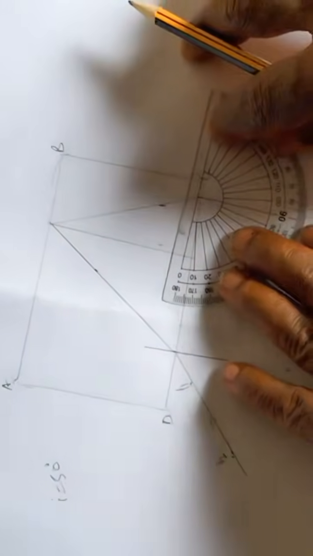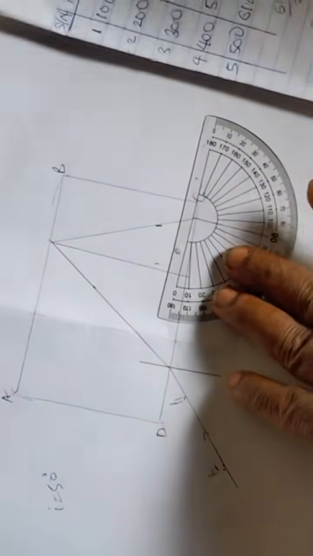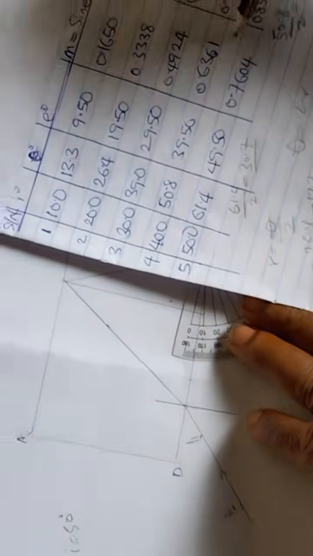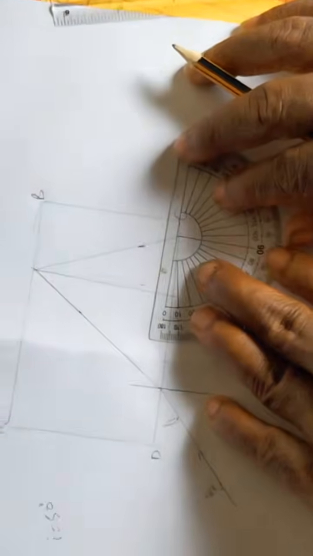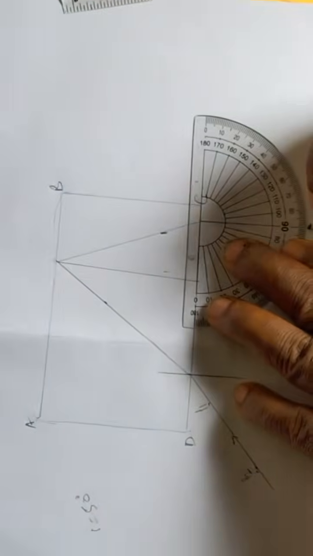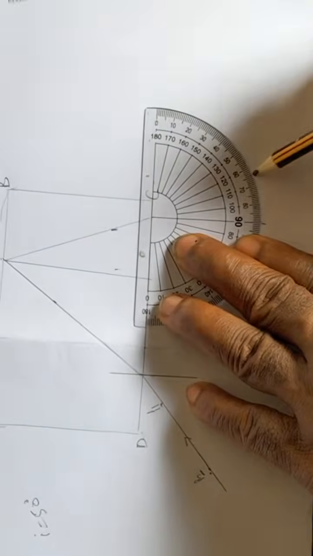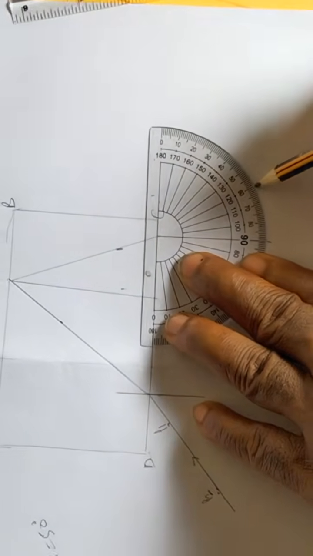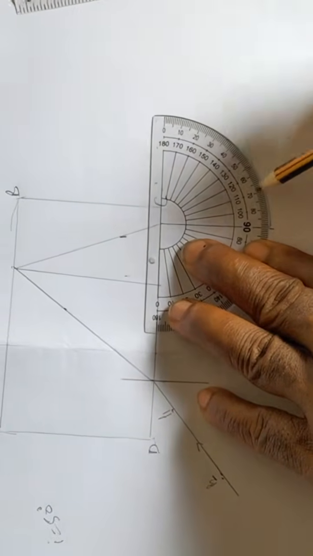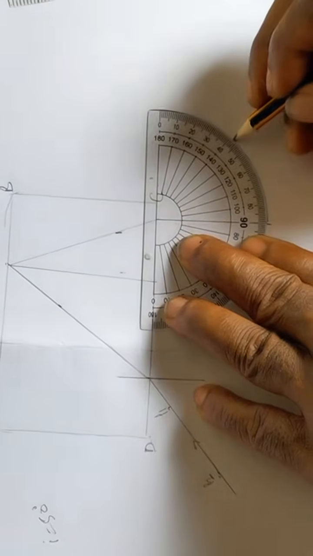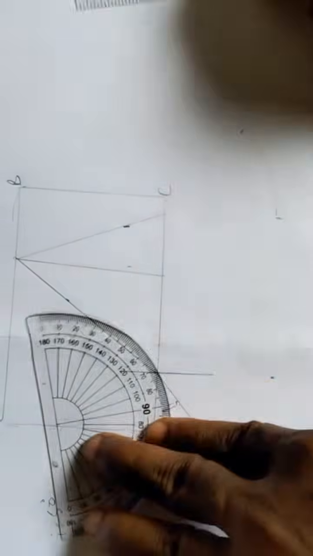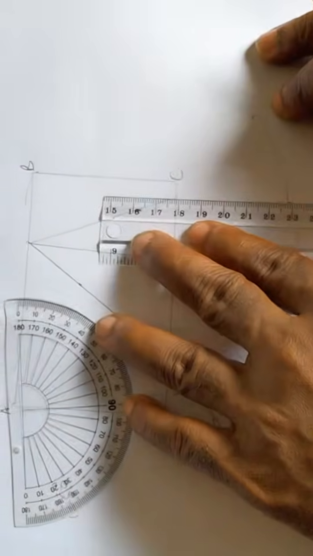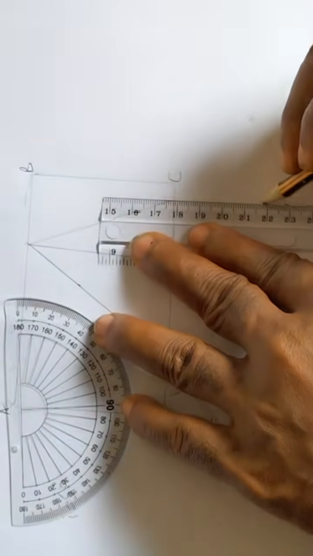Then, having done that, I can now draw my angle of emergence. My emergent angle here is 49.5. So I'll get my normal here. 49.5 should be so far away. This is 40. 90 minus 50 is 40. And 49 should be close to 50. So I'll draw my normal here.